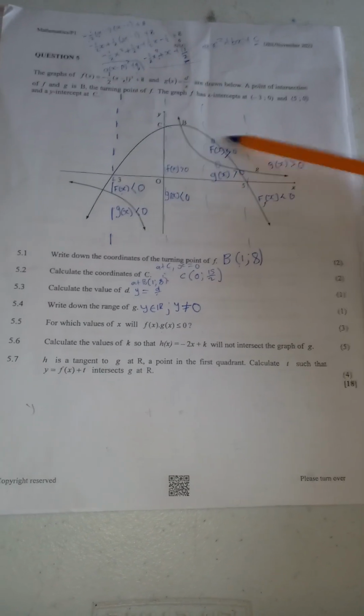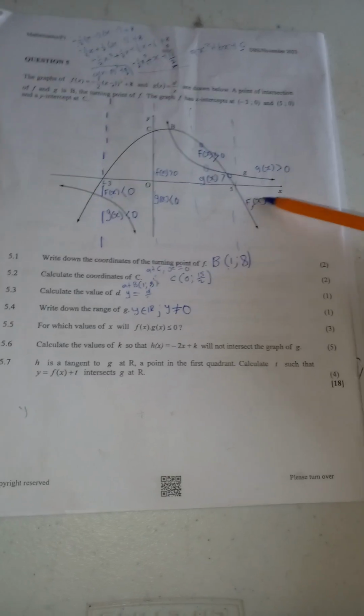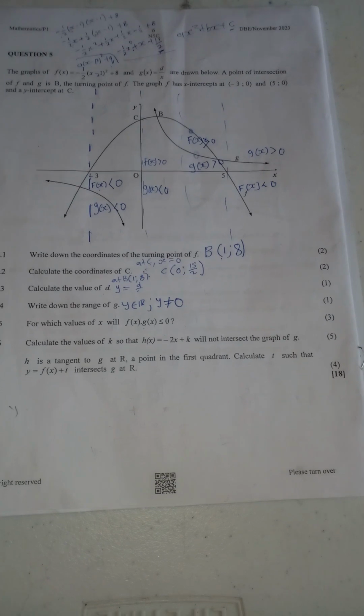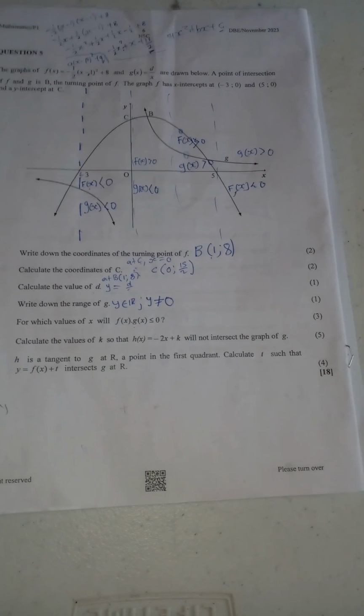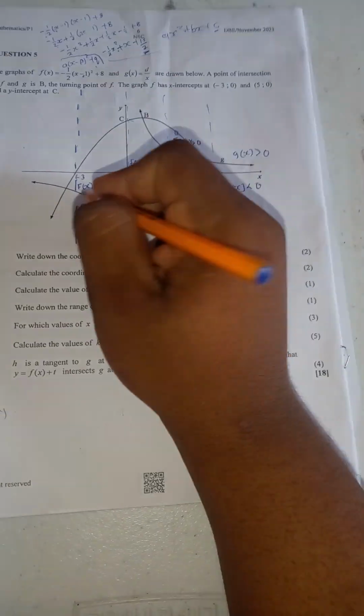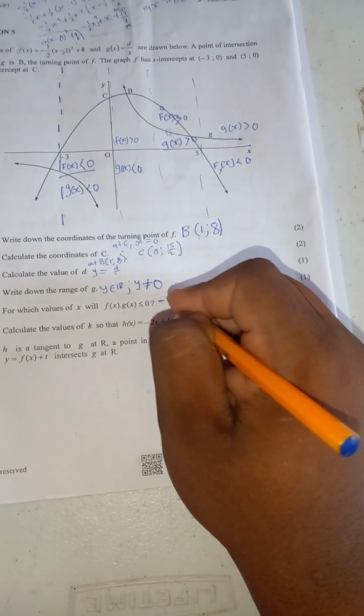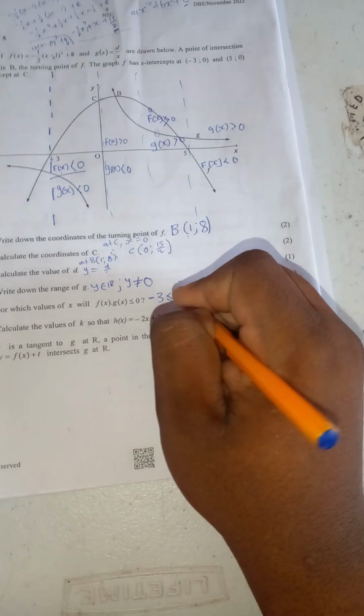They are above the x-axis, and then here, the graph of f is now less than 0. Yeah, so now we can simply check where we want a point whereby one graph is above, the other one is below. So I'm gonna start here. I have -3 here, less than or equals to x.